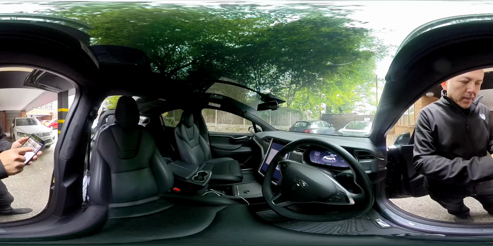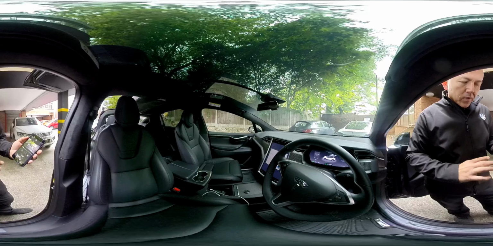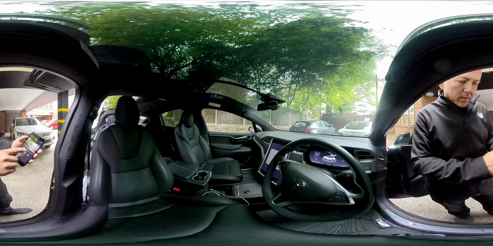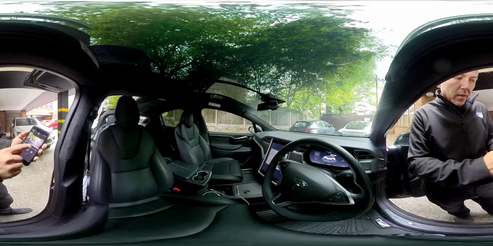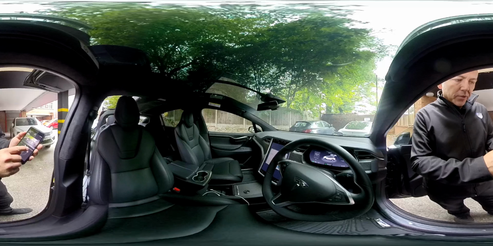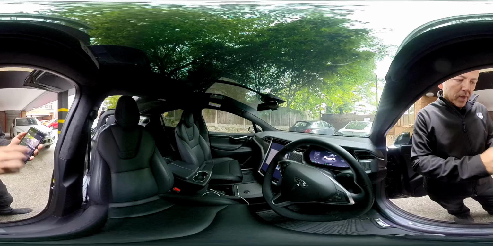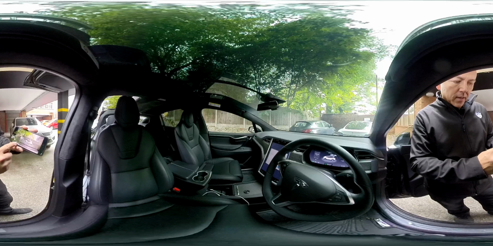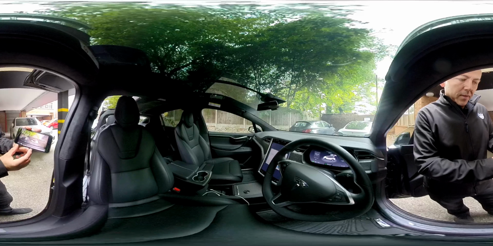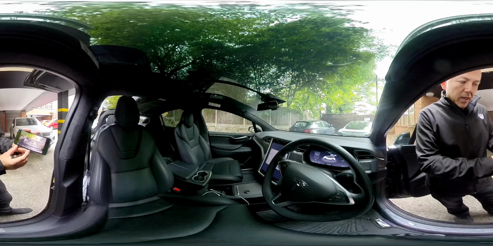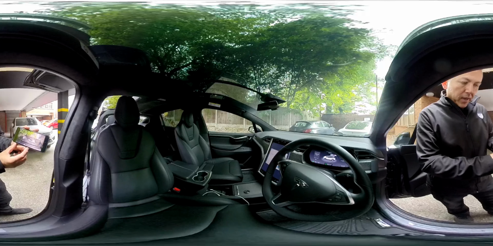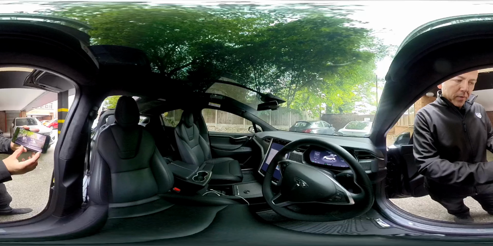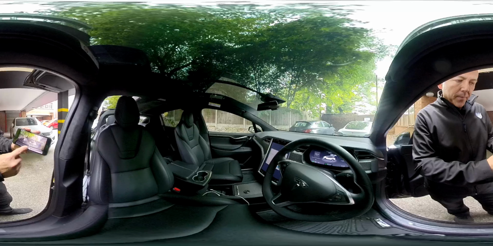Your urgent mode records whilst the Tesla's parked up, so if there's any motion whilst the car's parked up, it will be triggered. And you can see there's me, and it will trigger dead in the center. So once the camera's been triggered, it will record an 8-second clip prior to the trigger and then an 8-second clip afterwards. So you can see me walking around there.